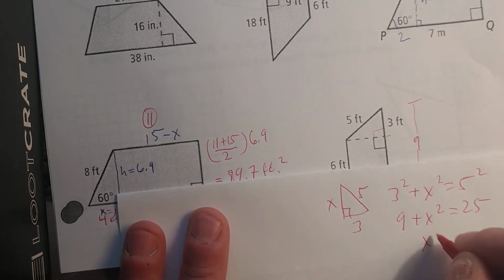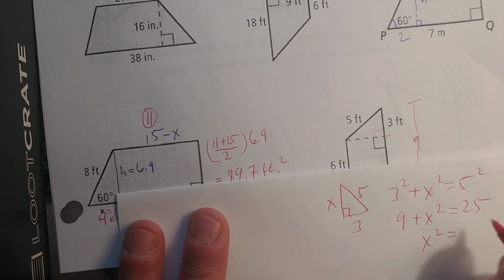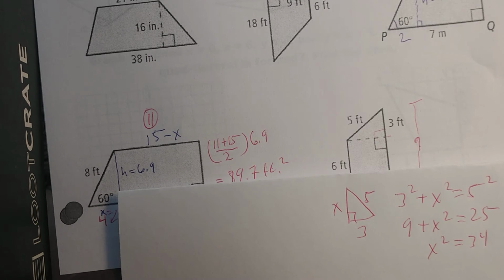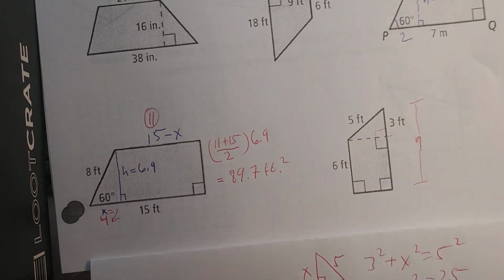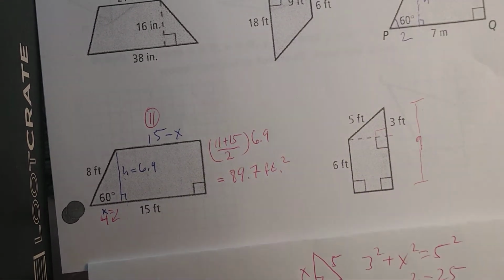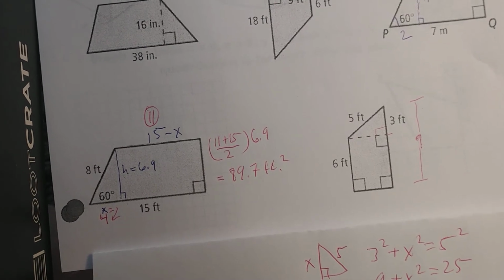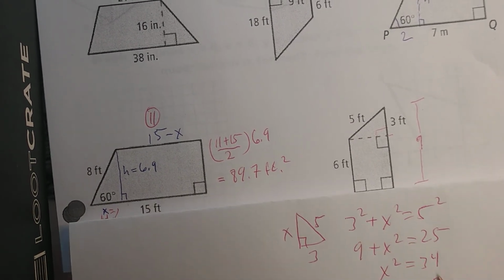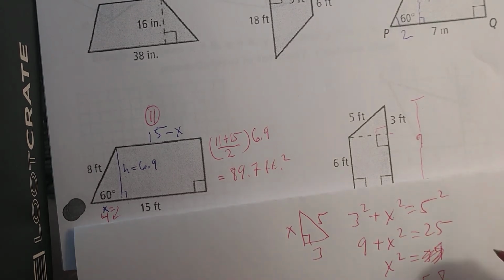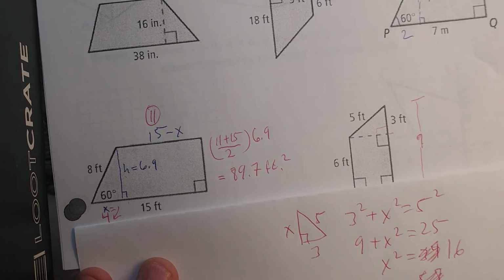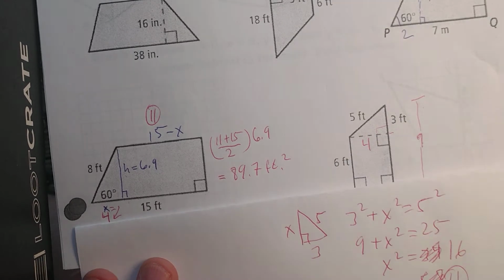Add those two, so I get x squared equals 25 plus 9 is 34. And then the square root of 34 is 5.8. Wait a minute, something's wrong. Oh, make sure to subtract, right here: 25 minus 9. Oops, 25 minus 9 is 16. So I know that the square root of 16 is 4. So I know that my height right here is 4.